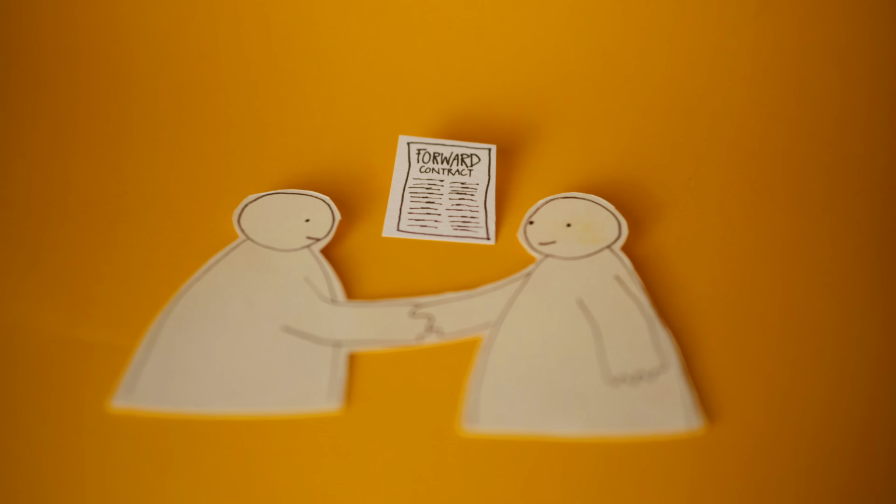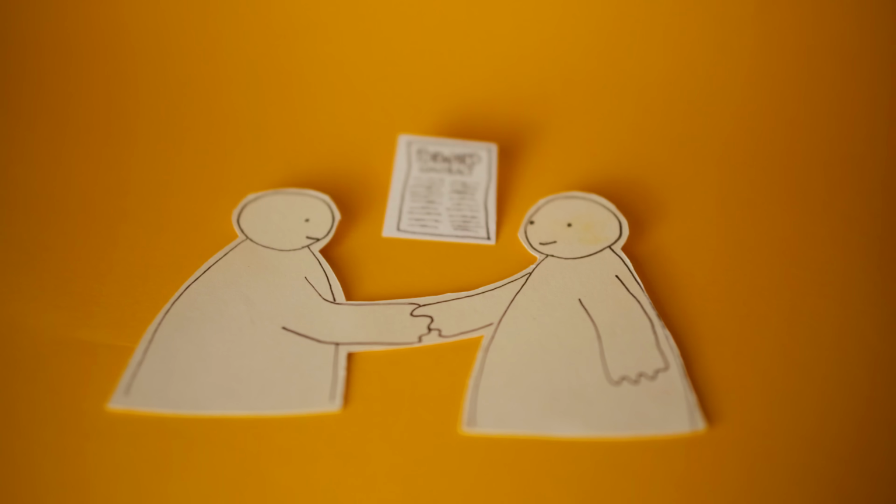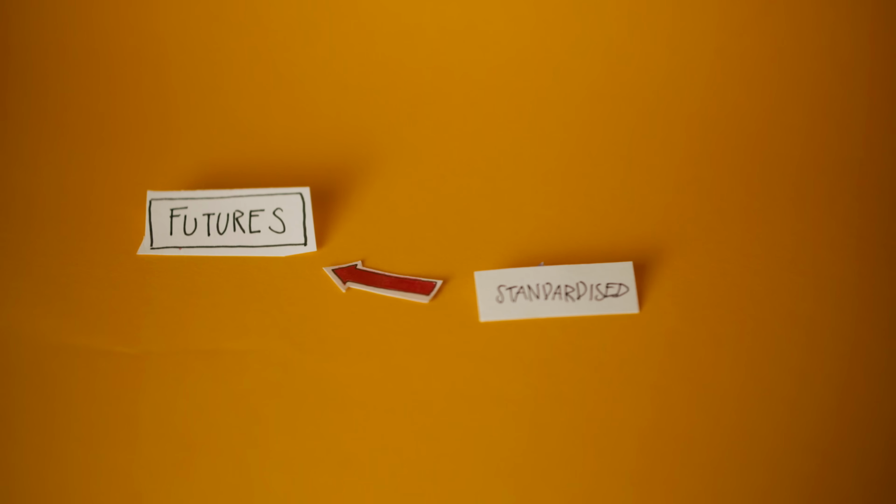Options. But before we get into options, just one final note on futures. You might have also heard of forwards. They're basically the same thing as futures. Two parties agreeing today on a price for something that will be traded at a future date. The difference is that futures are standardized and traded on exchanges.